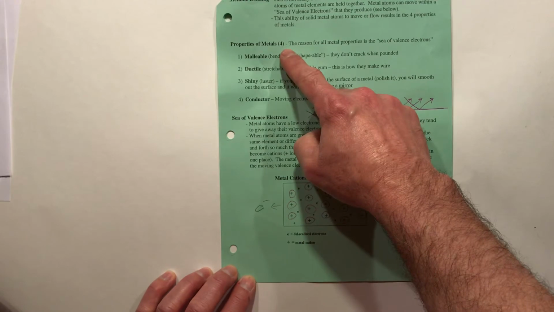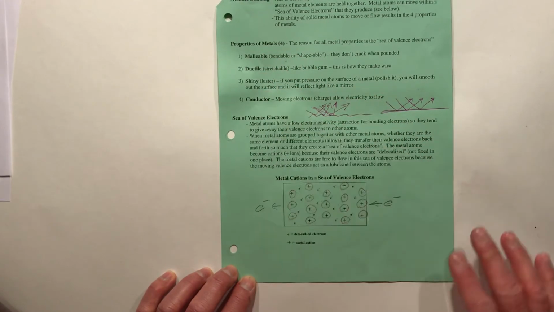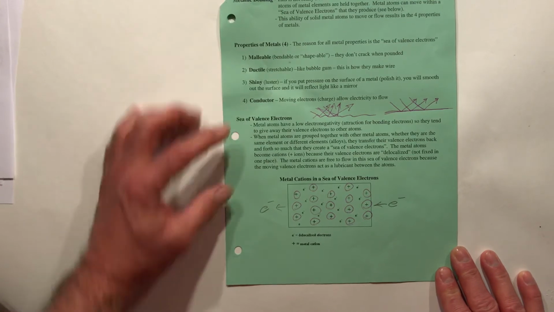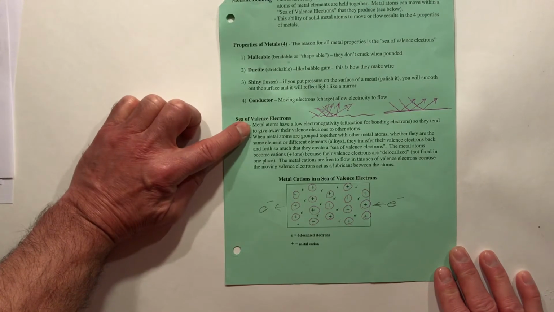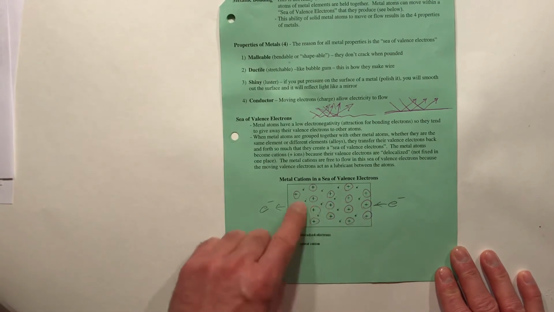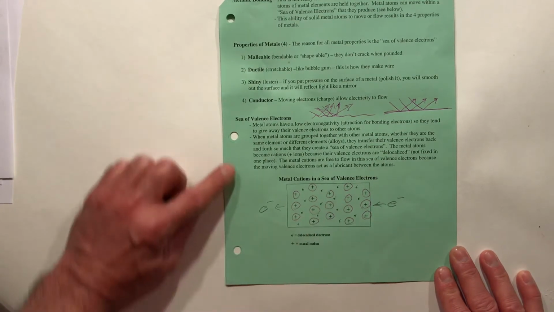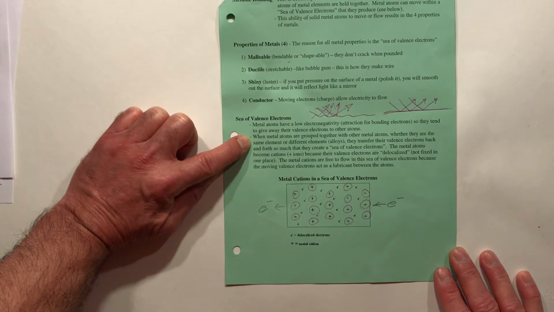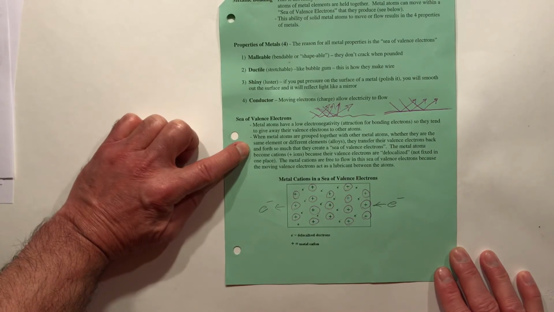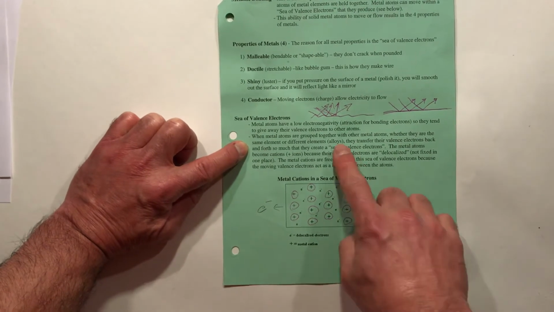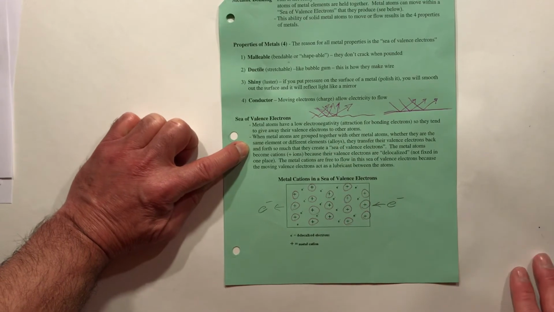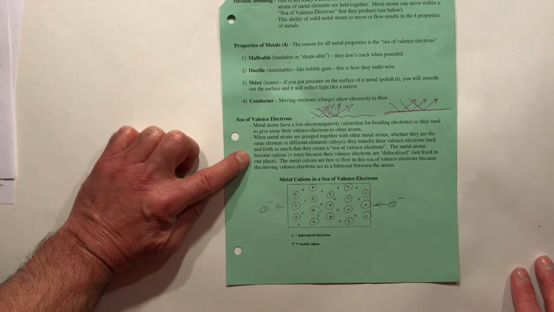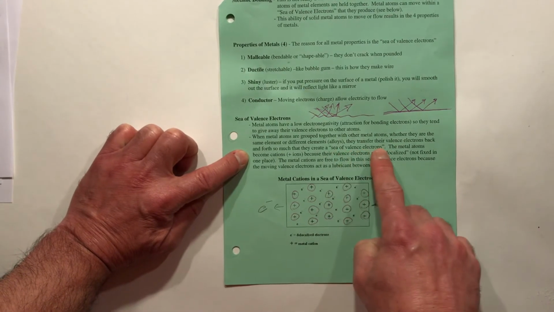So let's take a look at these properties, and they're all explained again by the sea of valence electrons theory. Metal atoms have a low electronegativity, so the valence electrons are moving around readily between the atoms. And when metal atoms are grouped together with other metal atoms, whether they're the same element or different elements, and they could be alloys or intermetallic compounds, they transfer their valence electrons back and forth so much that they create a sea of valence electrons.